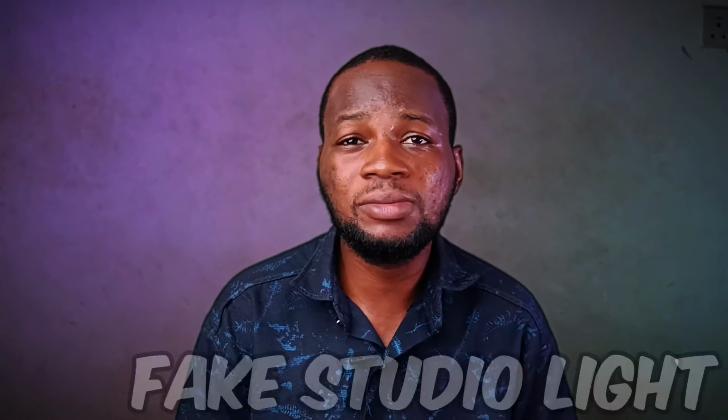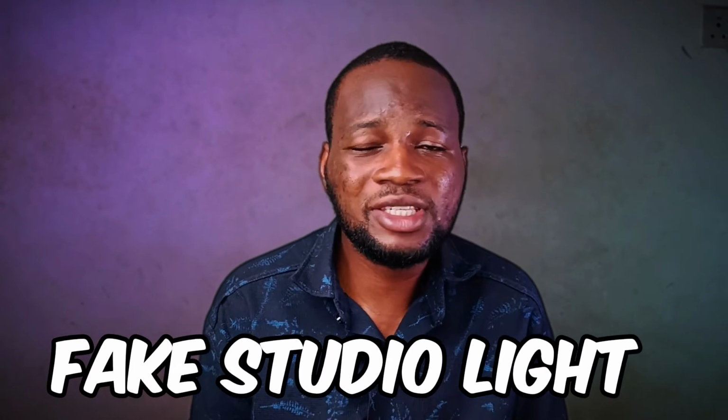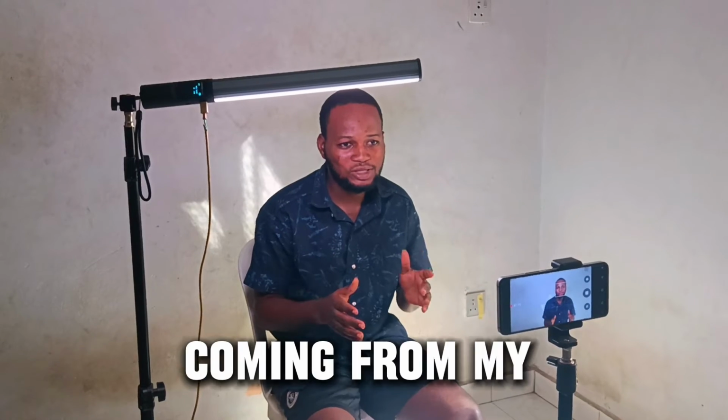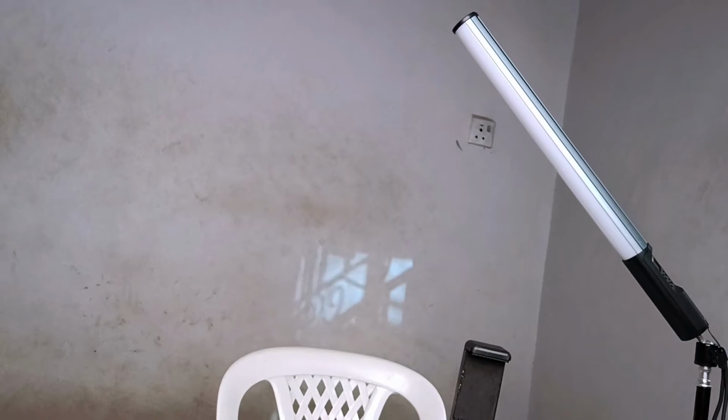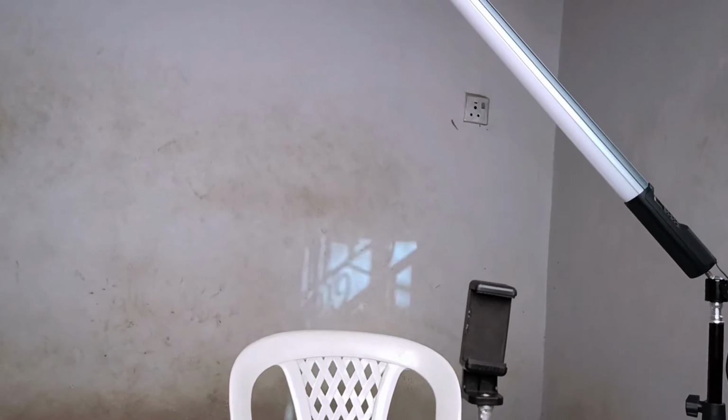You're probably seeing 3 cinematic lights in this setup. Some of you might be seeing 5 lights, whereas in reality I'm not using any light because this lighting setup you are seeing right now is fake. Although I'm using a tube light which is in front of me, aside from that, I'm not using any RGB light or any cinematic light in this room.